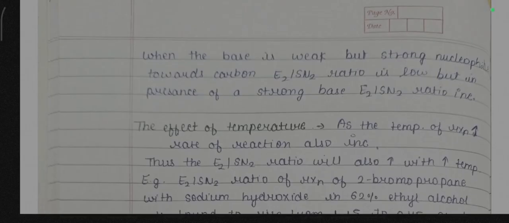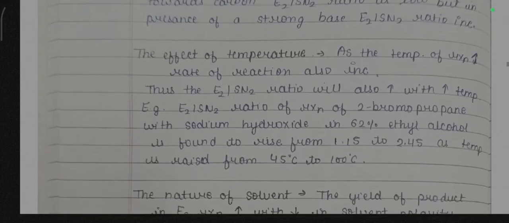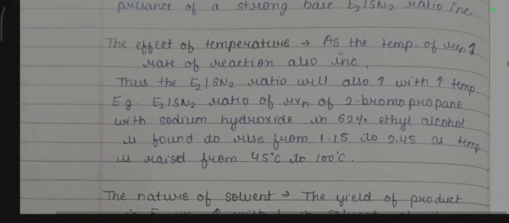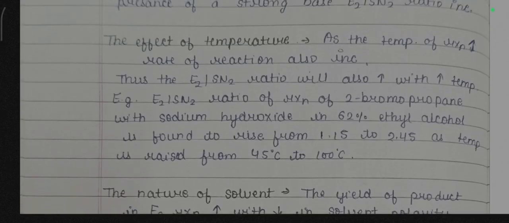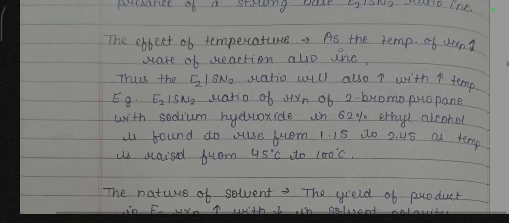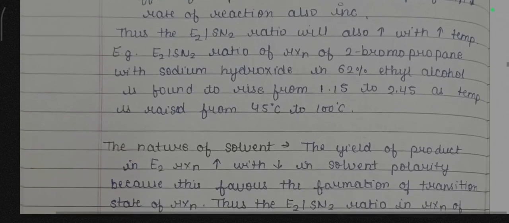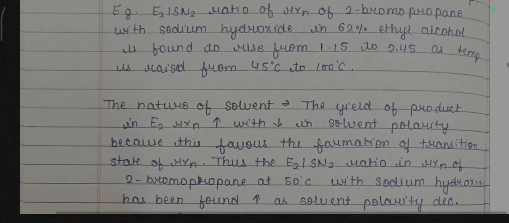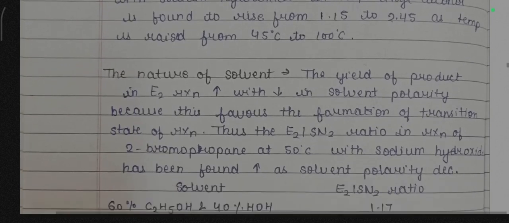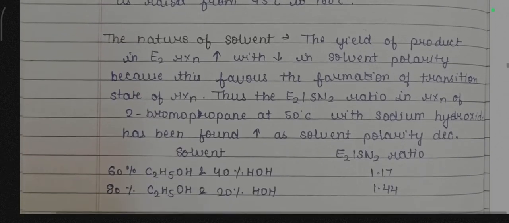When the base is weak but a strong nucleophile towards carbon, the E2/SN2 ratio is low, but in the presence of a strong base, the E2/SN2 ratio increases. The effect of temperature: as the temperature of a reaction increases, the rate of reaction also increases. Thus, the E2/SN2 ratio will also increase with increase in temperature. For example, the E2/SN2 ratio of the reaction of 2-bromopropane with sodium hydroxide in 62% ethyl alcohol is found to rise from 1.15 to 2.45 as the temperature is raised from 45 degrees Celsius to 100 degrees Celsius.